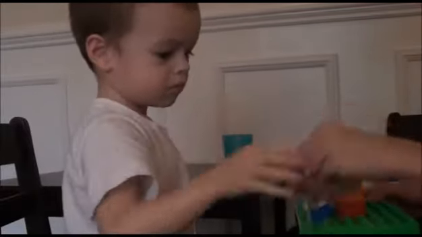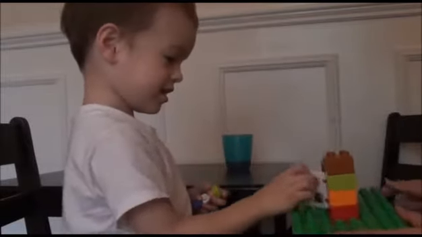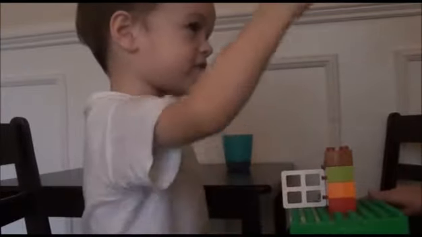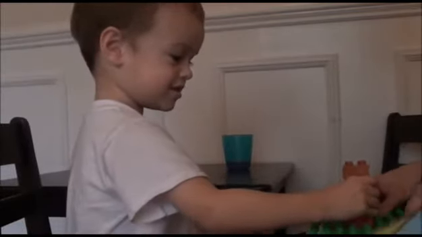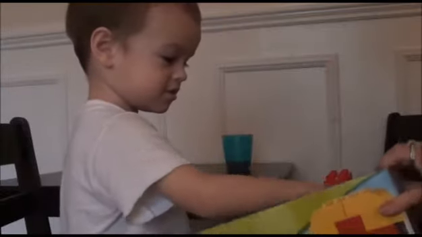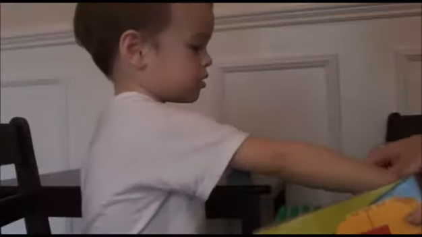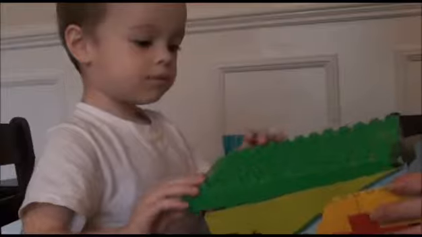Good job. Can you do hop, hop, hop? You do hop, hop, hop. Good hop, hop, hop. Put him inside. Good job. Close. Close first. Clean up first. Clean up. You do. Clean up. Good. Cleaning. Put on. Good try. Good job.